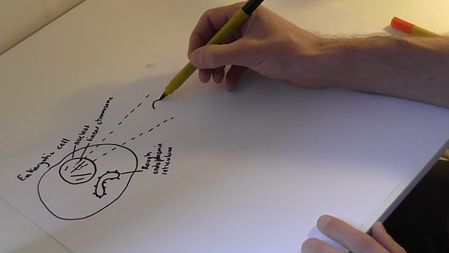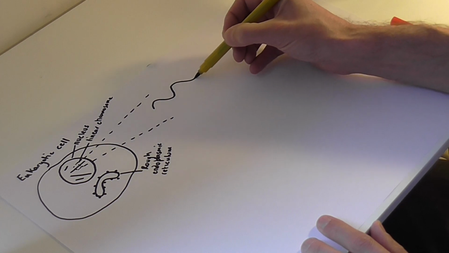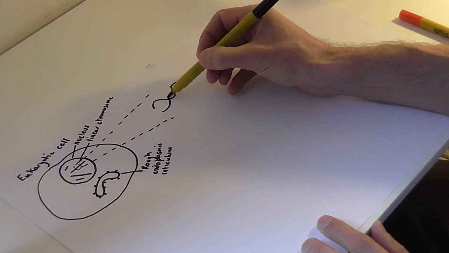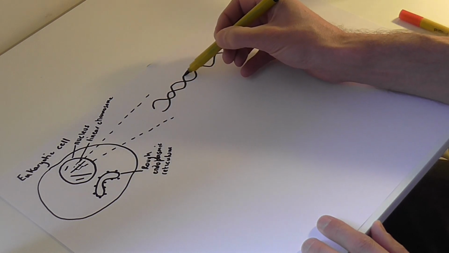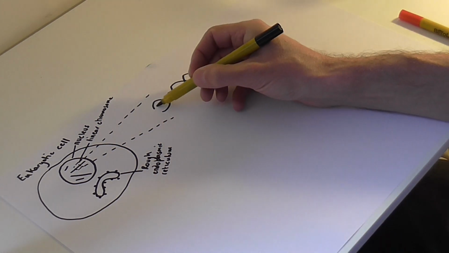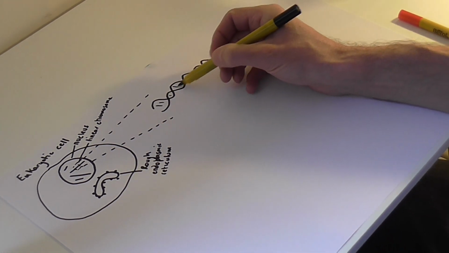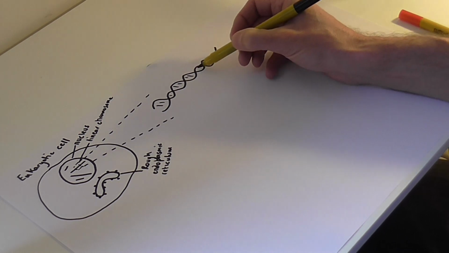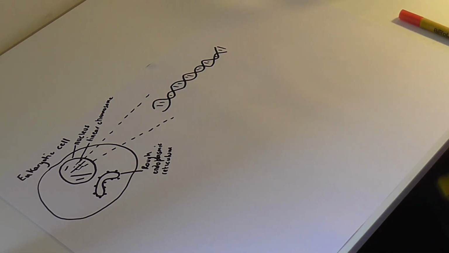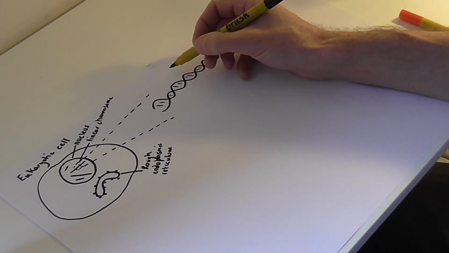So this is just a section of DNA molecule. We know that it is made up from 2 polynucleotide strands which are joined together via hydrogen bonds at the bases. So here's the DNA molecule itself.